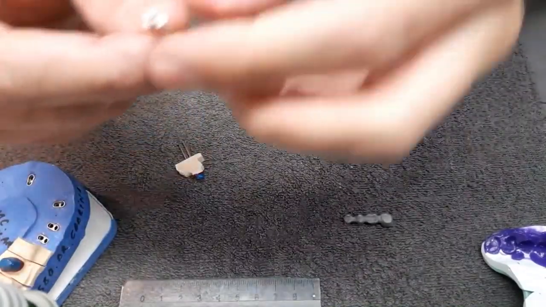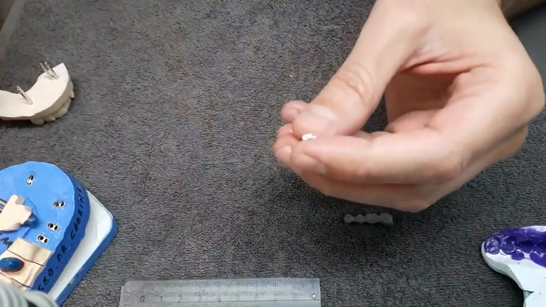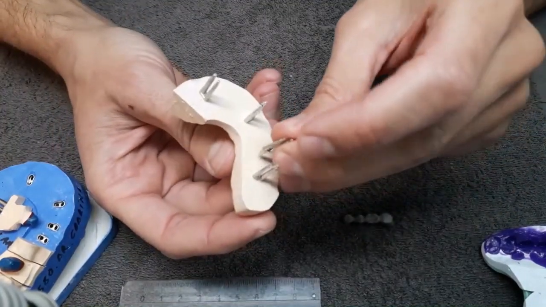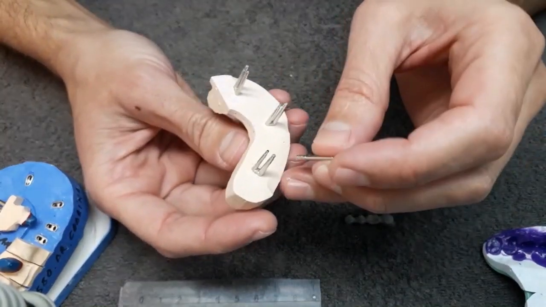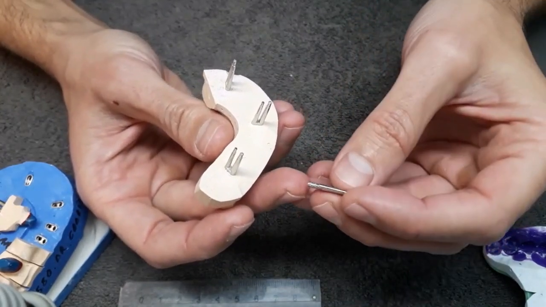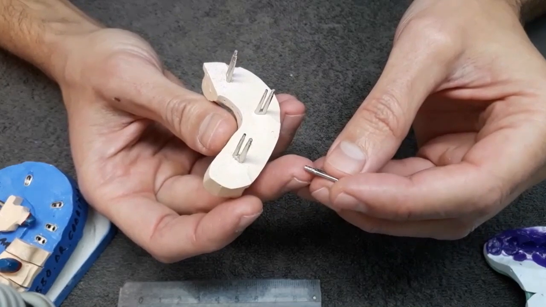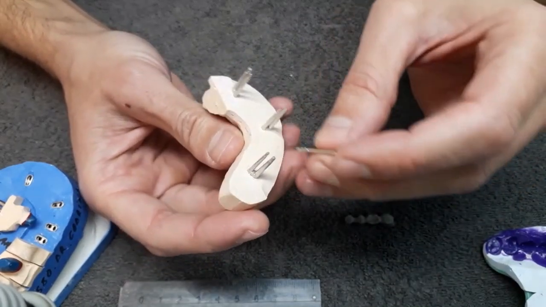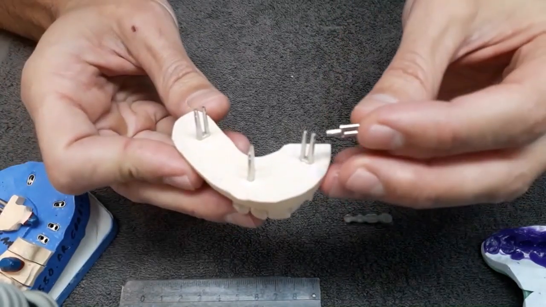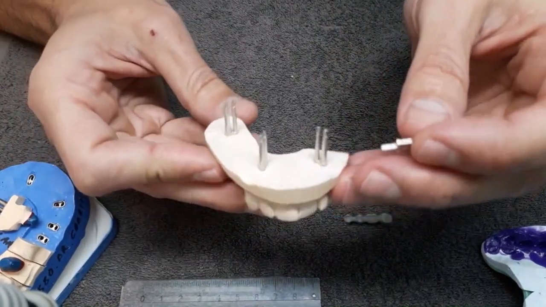Because you see these pins will be glued into the plaster in a hole that has a slightly bigger diameter than the pin itself, than the retentive part of the pin. Actually, the technician puts a little bit of super glue or cyanoacrylate in order to fix the pin in place.